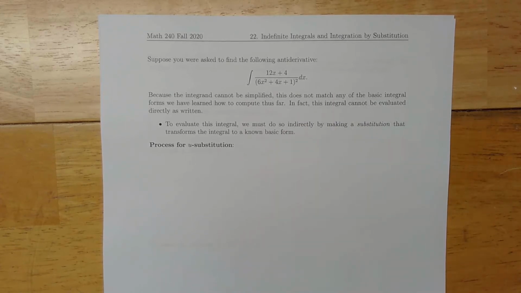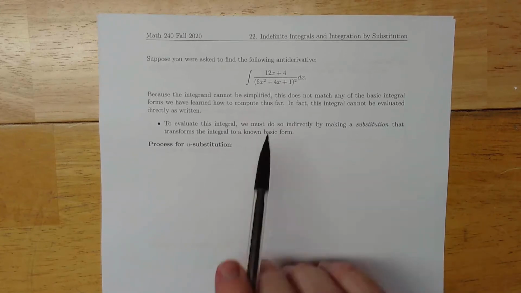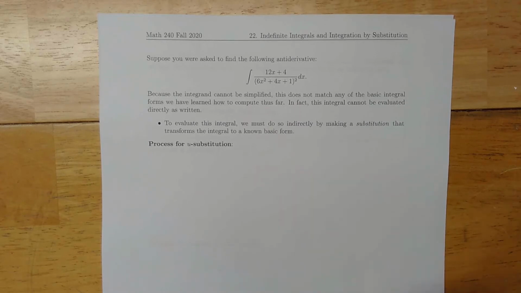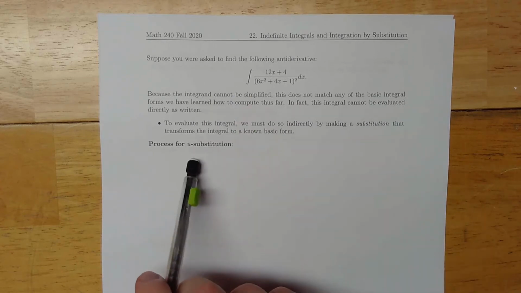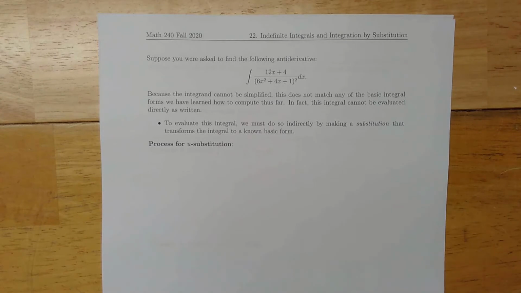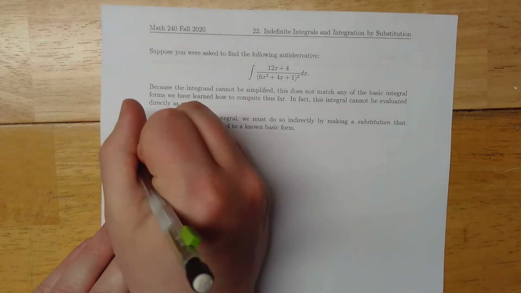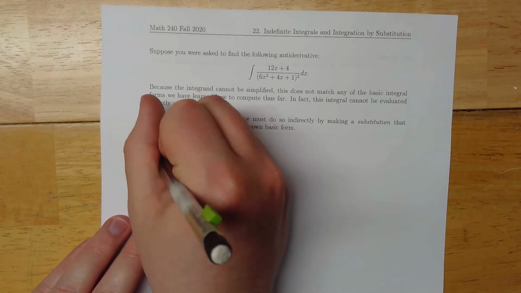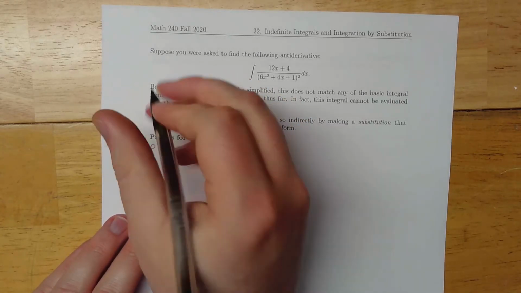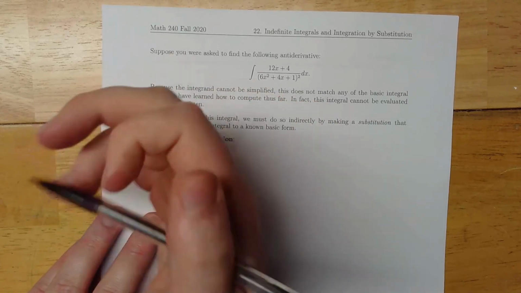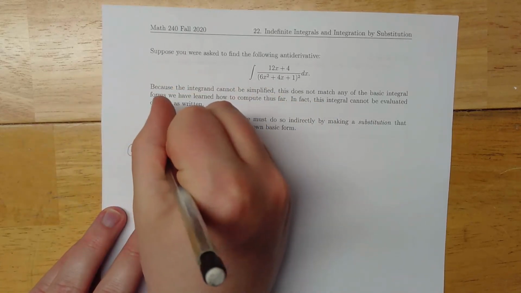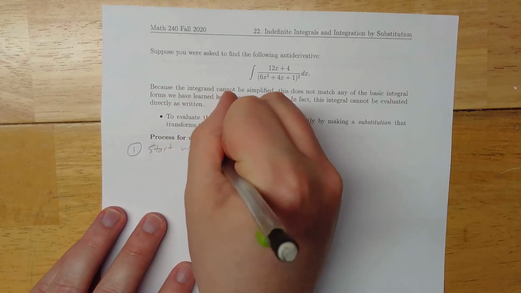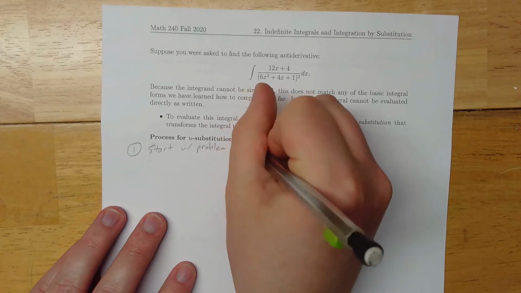So in order to do this integral and evaluate it, we're going to have to use a certain type of substitution that will transform it into some known basic form. And this process is going to be called U substitution. So say we want to do the process for U substitution. There will be 4 main steps. Step 1 will be to start with the problem in terms of x.